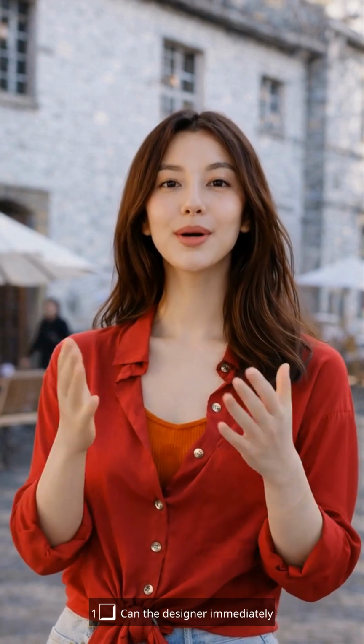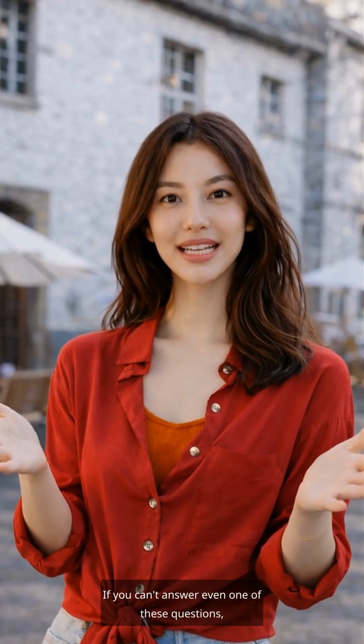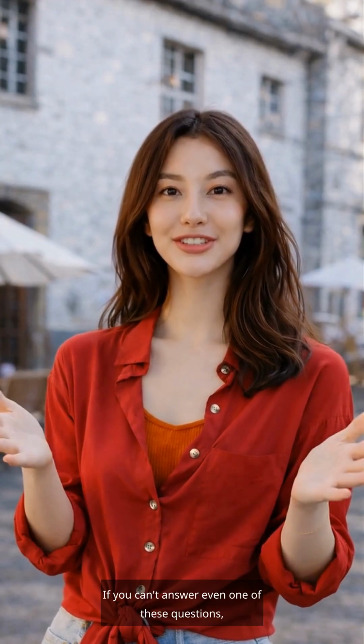6. A quick self-check method for reference image effectiveness. Before providing reference images, ask yourself 3 questions. 1. Can the designer immediately identify which image is the primary reference? 2. Have I explained what to learn and what not to learn? 3. If I could only keep one, which one would I keep? If you can't answer even one of these questions, this set of references will most likely still cause confusion.